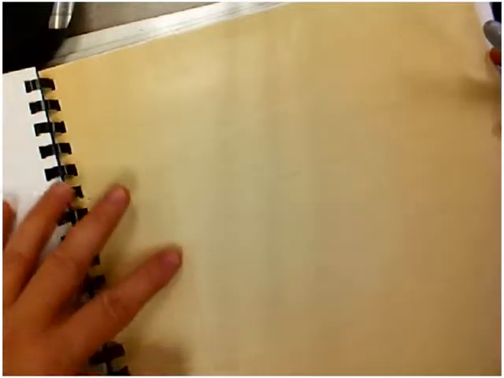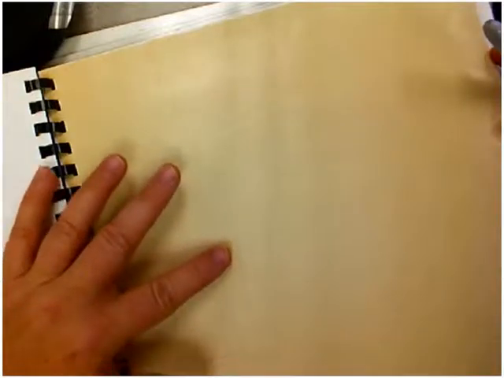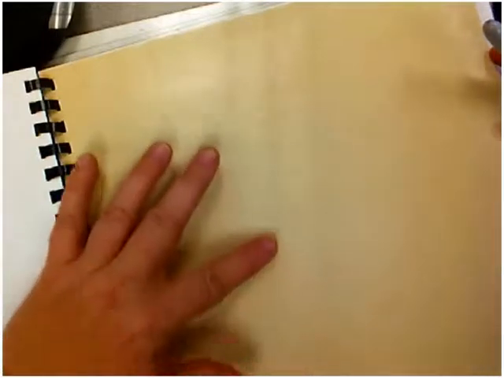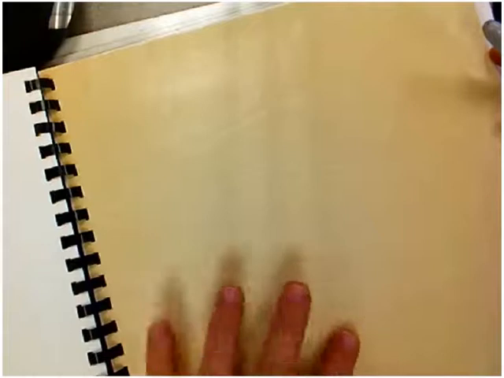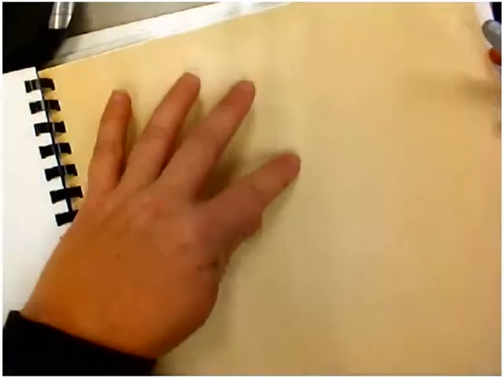They're trying to show you this round, circular shape, but they can't show you in a two-dimensional space.